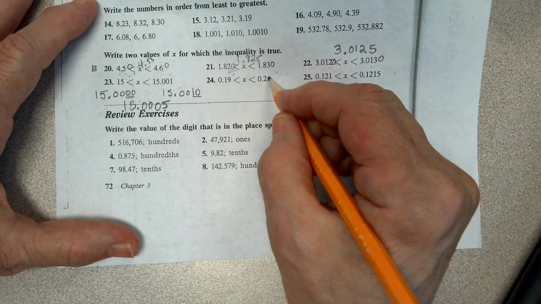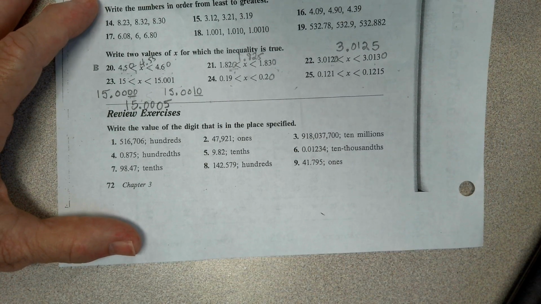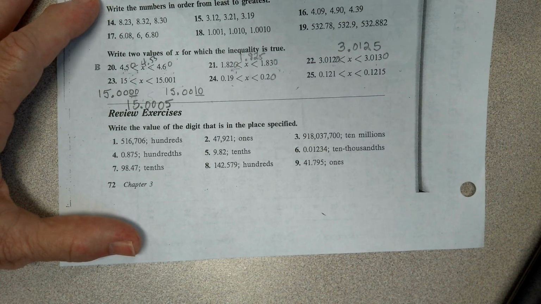Now, if I just put a 0, I've got 19 and 20. Is that enough zeros? Yeah, somebody maybe can shut the light. That would be cool. You want to shut the light? Because then you could see that better.